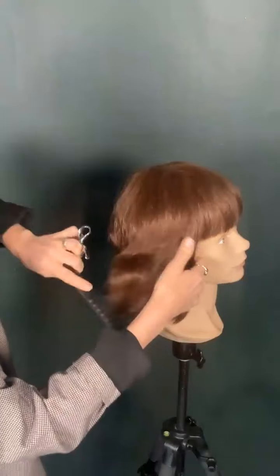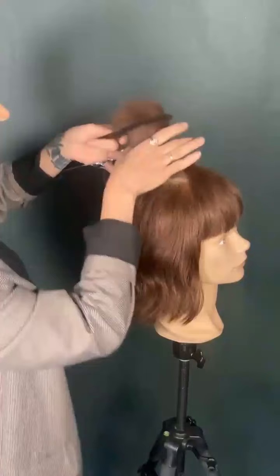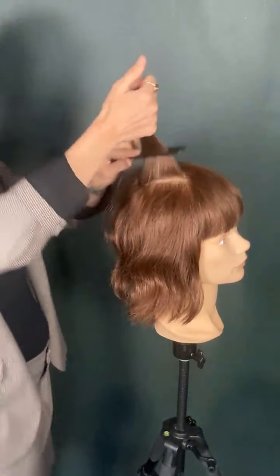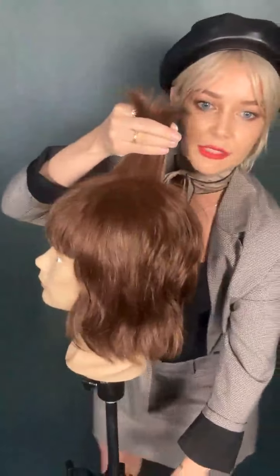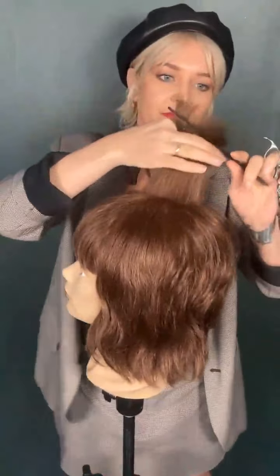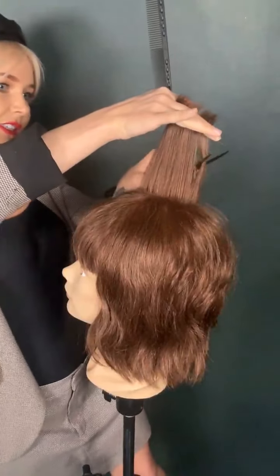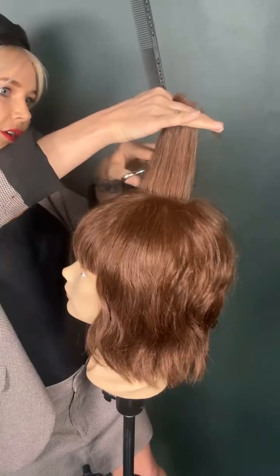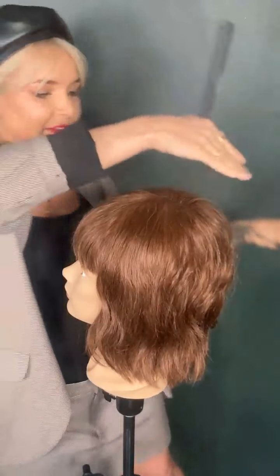Now, if I take a horizontal section and I do the exact same technique, I'm going to move her this way so you can see exactly what I'm talking about. I'm holding my comb nice and far away, digging in with my scissors and just going from short to long, short to long, short to long, and you have those peaks and valleys.